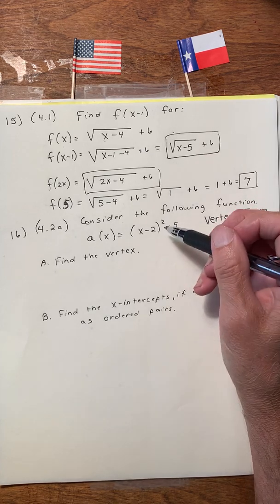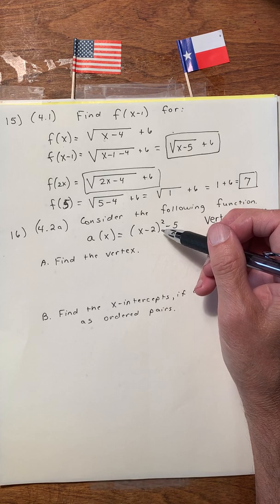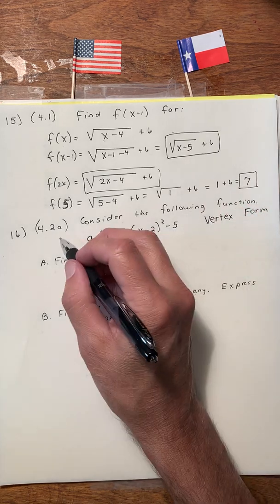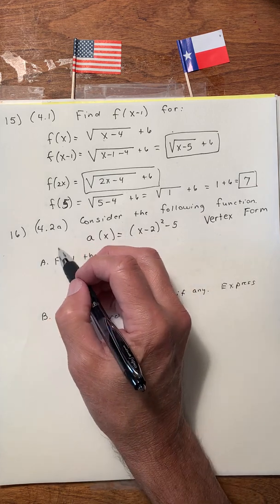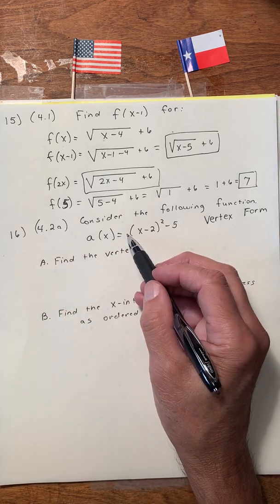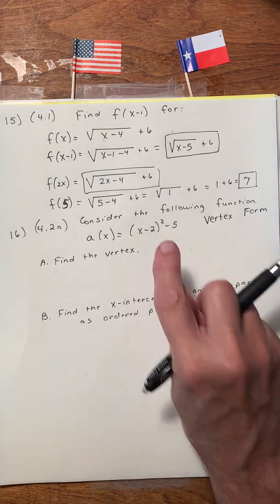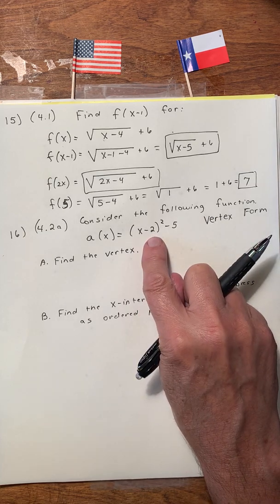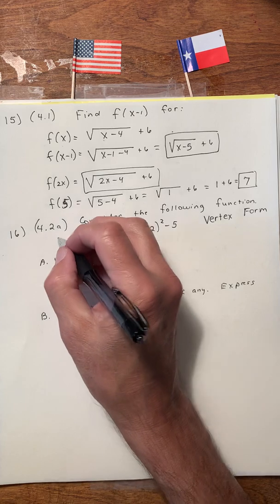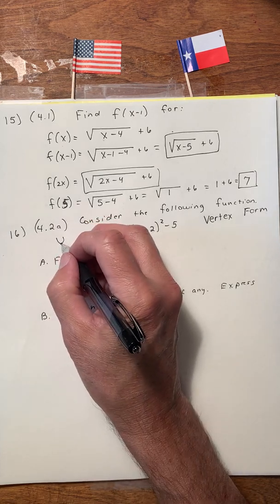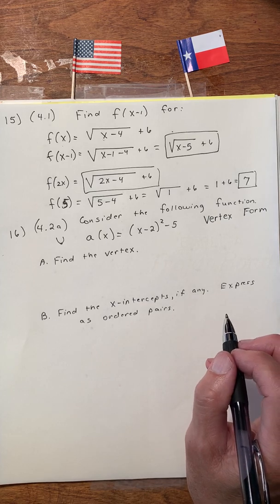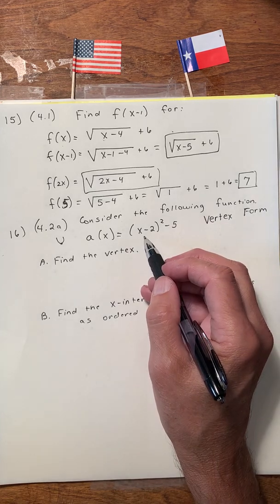Remember, the graph of every quadratic function is a parabola, either an upward turning parabola if it's positive in front here, or a downward turning parabola if it's negative in front here. But this is in the form that reveals what the vertex is, that point where the parabola stops going down and starts going up.